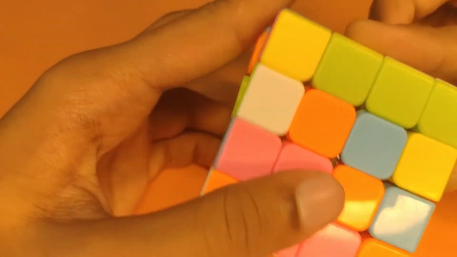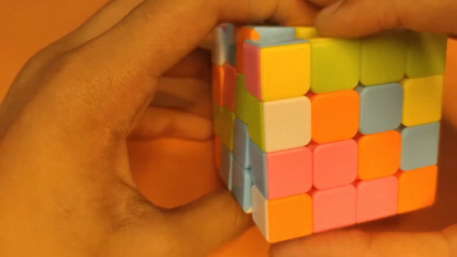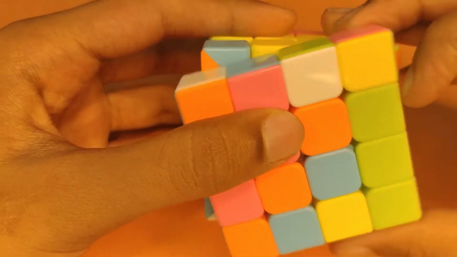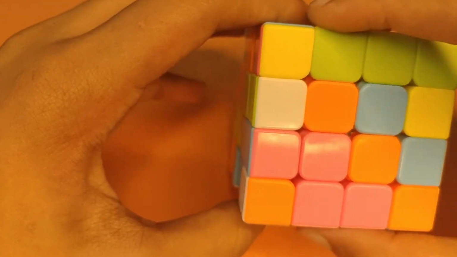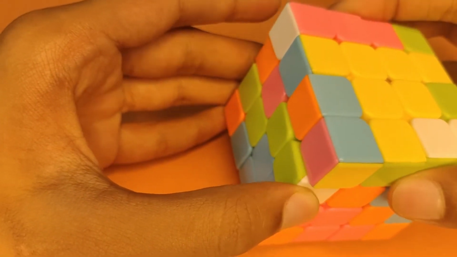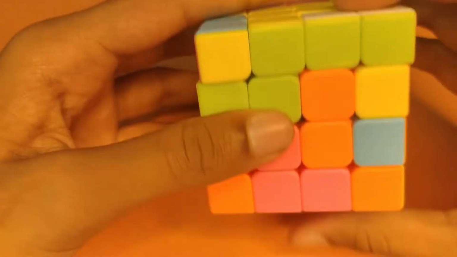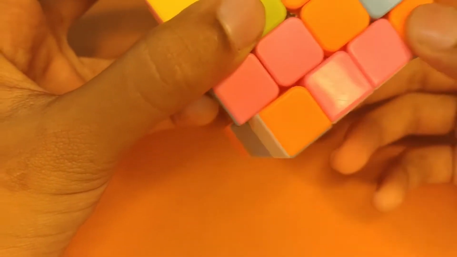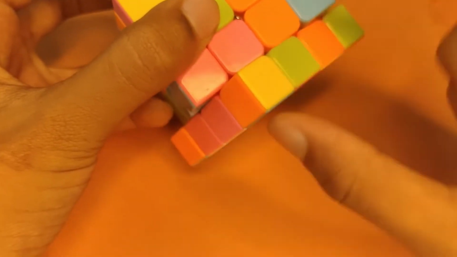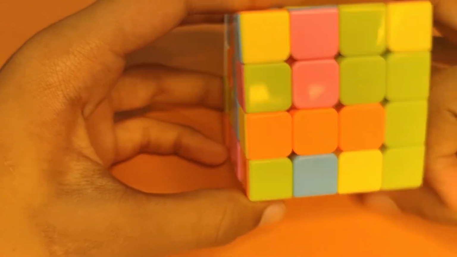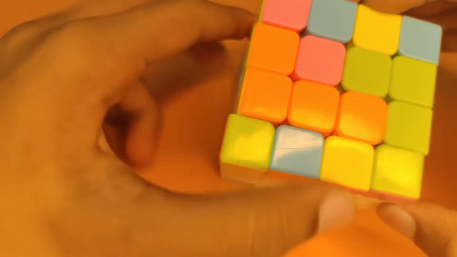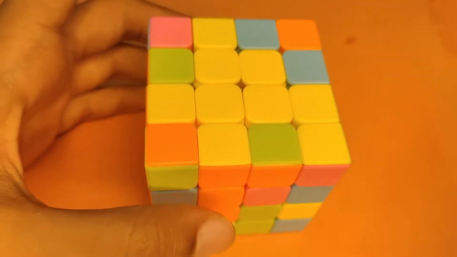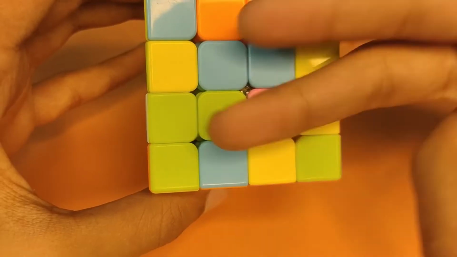If we do it like this, this green and white goes up and this comes down. That's not what we want. We want one to remain there and one to come down. So let's move it like this and move it like this so that it doesn't spoil the edges. Just bring it like this. That has made it. But sometimes you might get special cases such as this one.